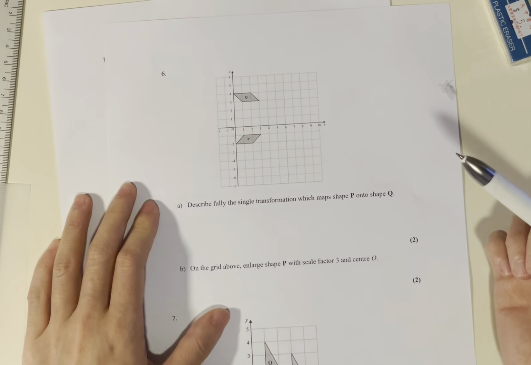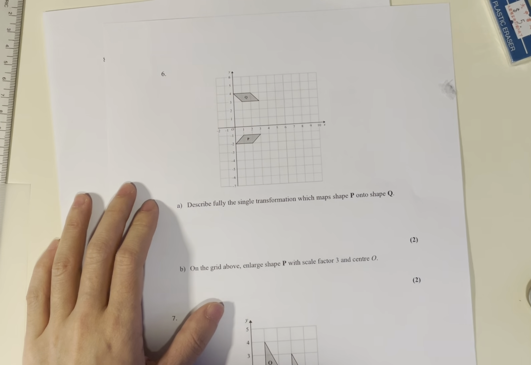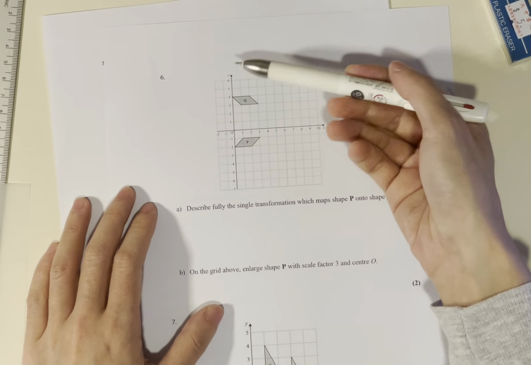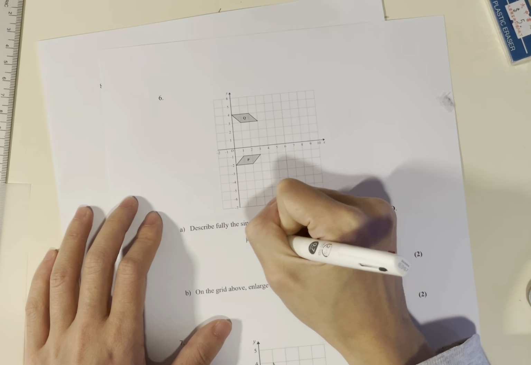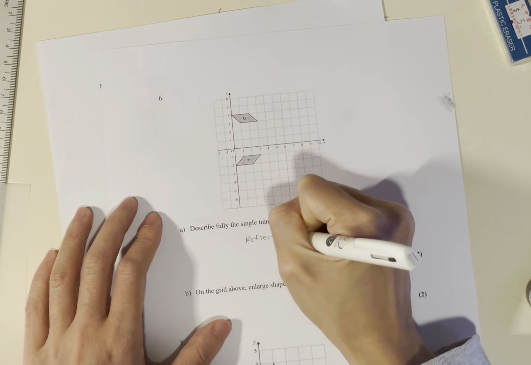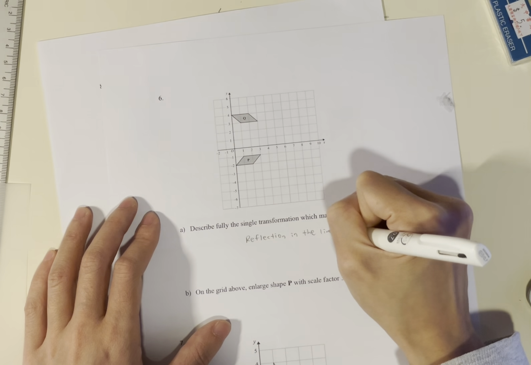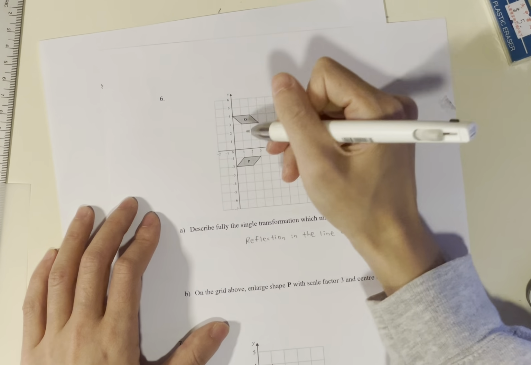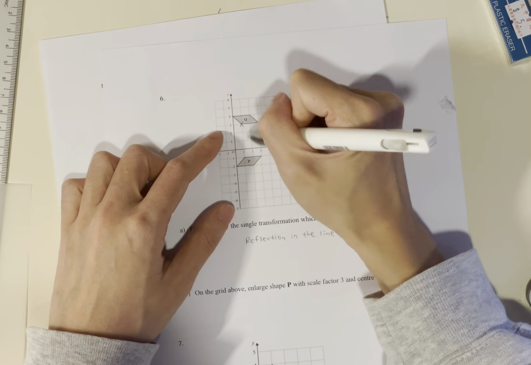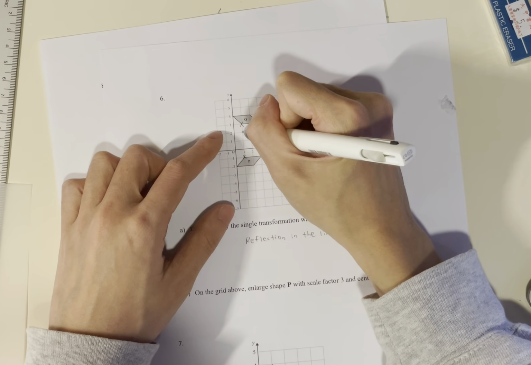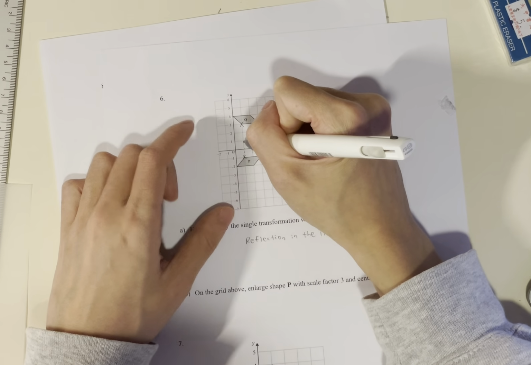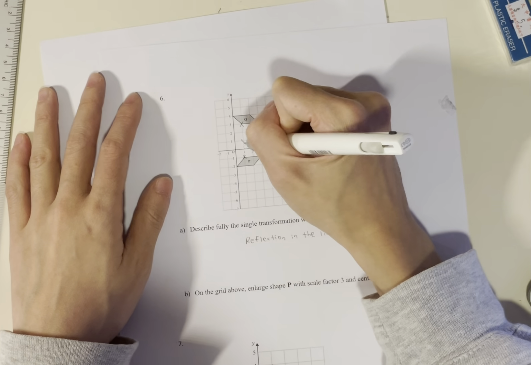So again, when you look at it, you can see it is reflection. So write out first, reflection, and reflection in the line of what? So this time, look at it. So pick this point. So go 1, this one go 1, and then there's the line here. This is the midpoint.